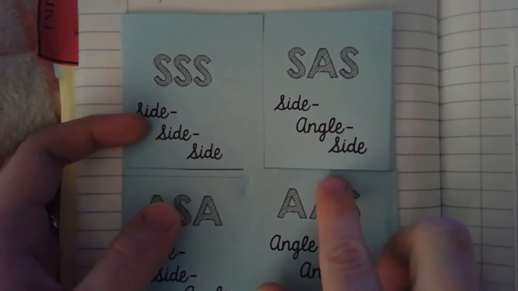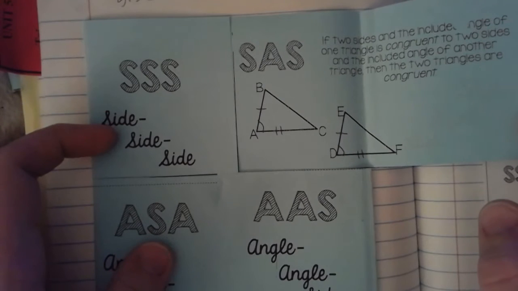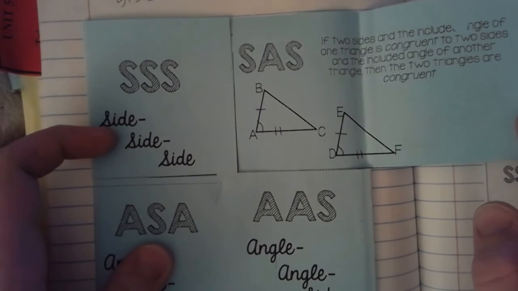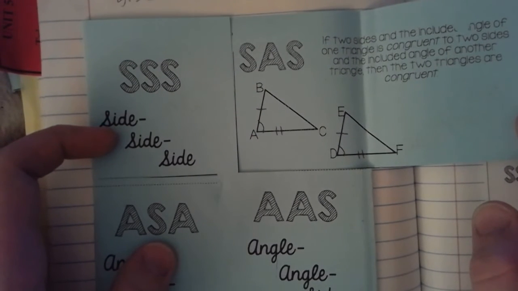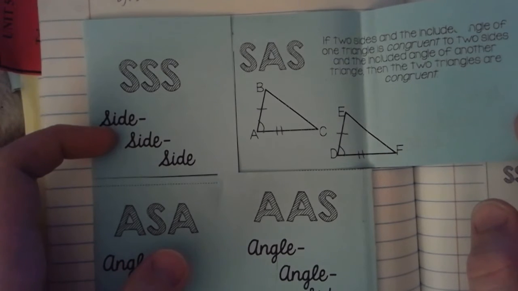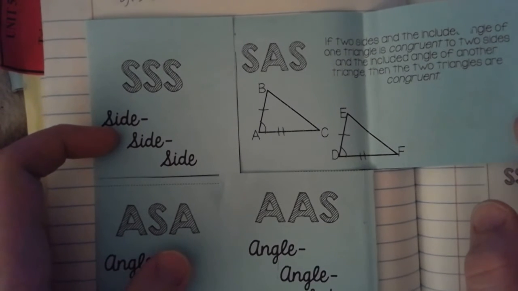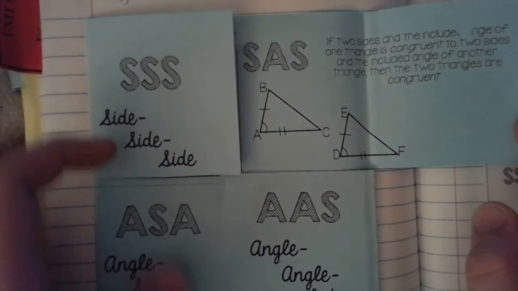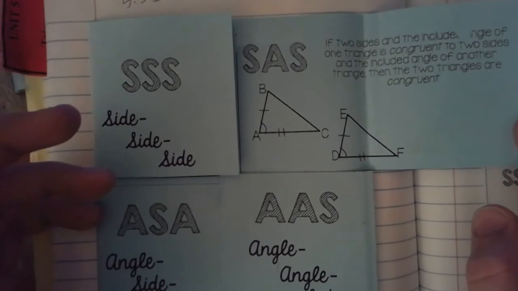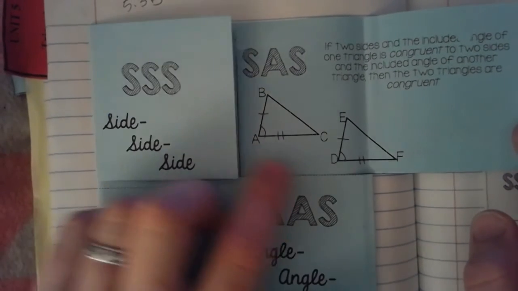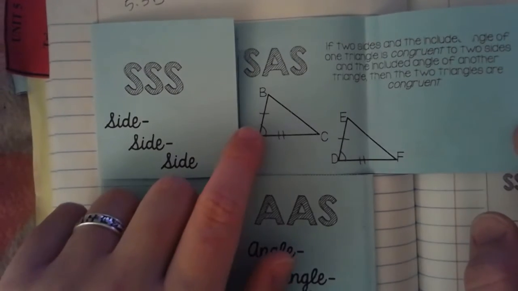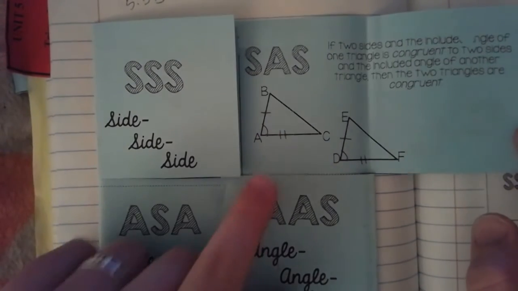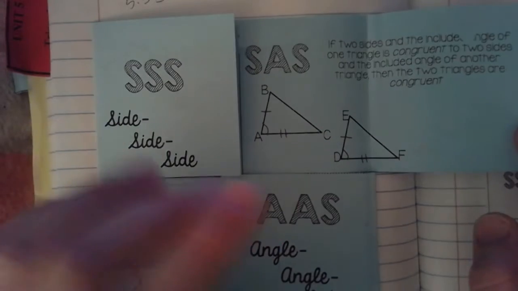Next one is side, angle, side. With side, angle, side, if two sides and the included angle of one triangle are congruent to two sides and the included angle of another triangle, then these two triangles will be congruent. In this case, I've got two sides that are going to be congruent. Here my sides are AB and DE. I mark them both with one tick mark to show they're congruent. And then AC and DF, I mark them with two tick marks.